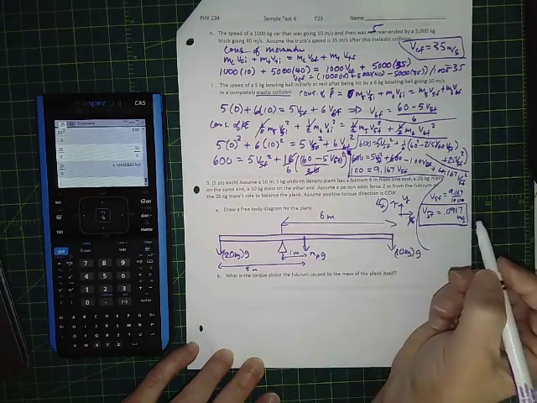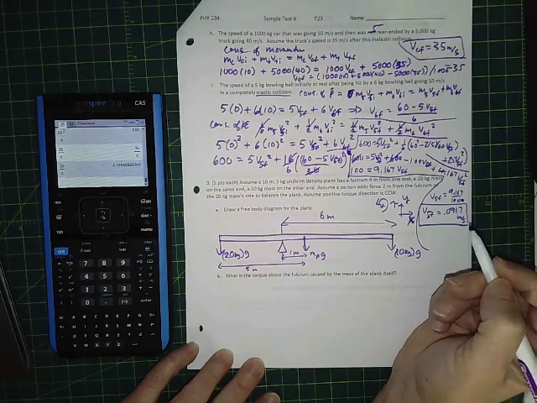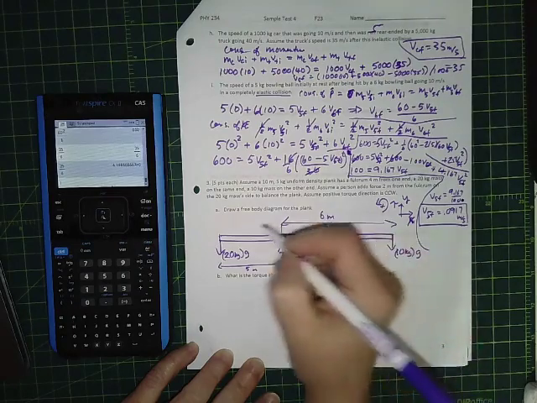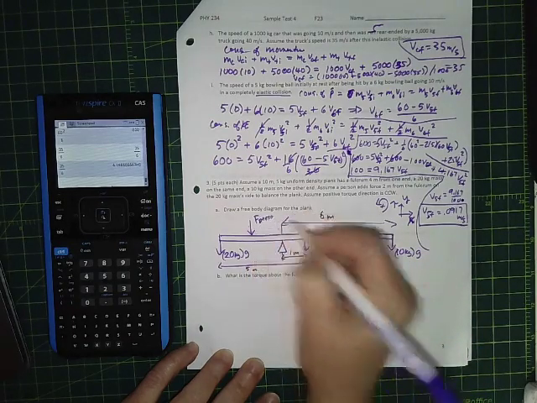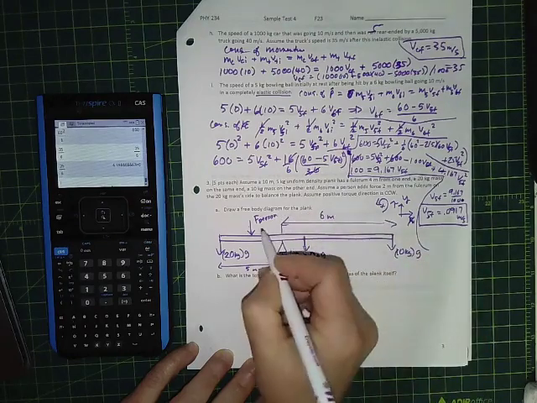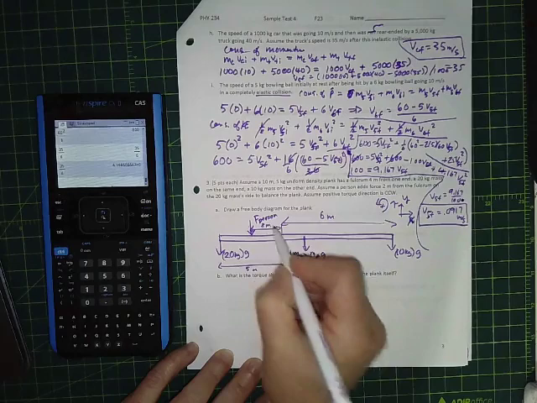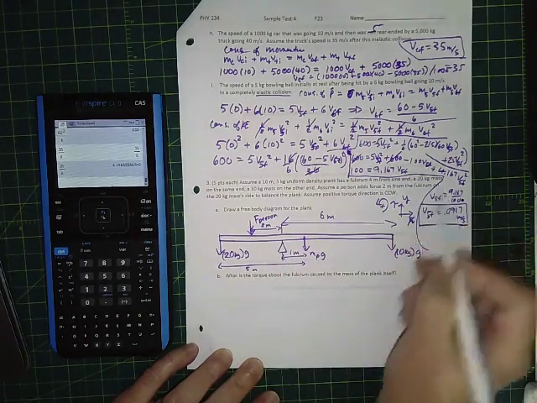So the question is, which direction does the person have to push? Let's say the person is pushing down. F person. What could go wrong? If we get a negative sign, then it means that the person's actually pushing up. And that person is 2 meters from the fulcrum, so 2 meters from there.